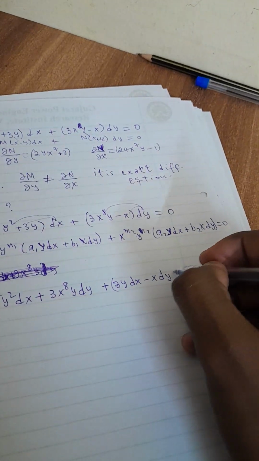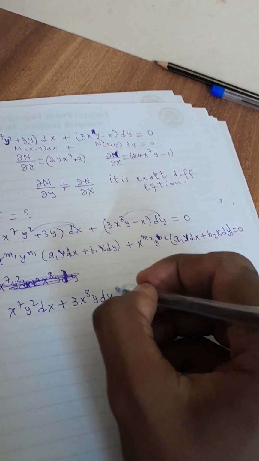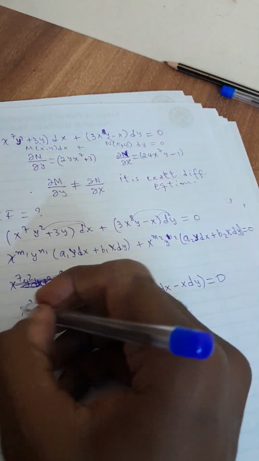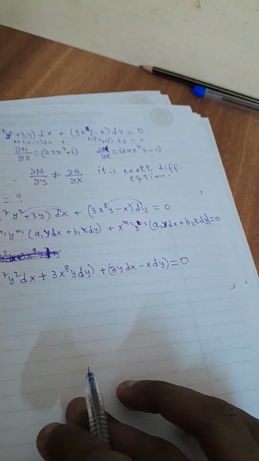That's the point. I just separate it in this way.